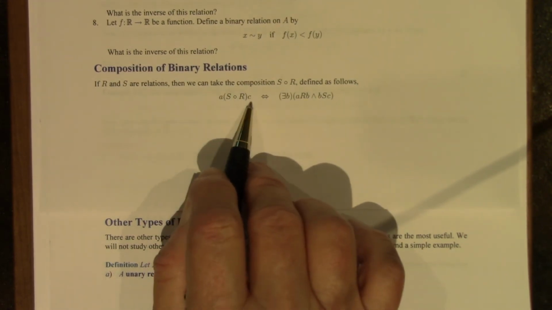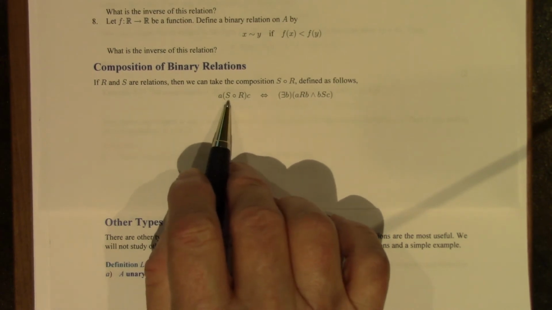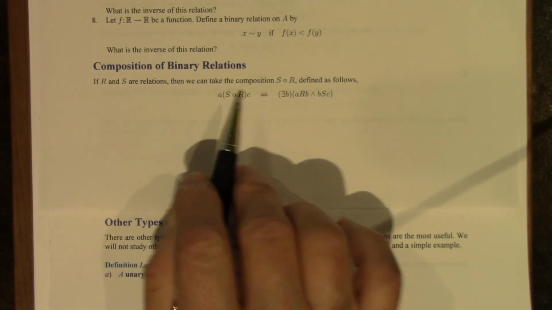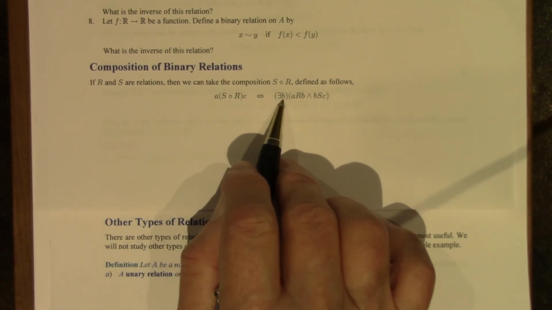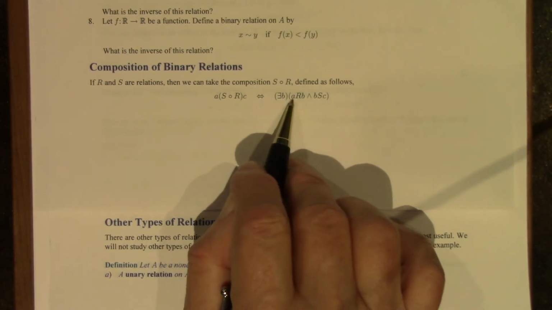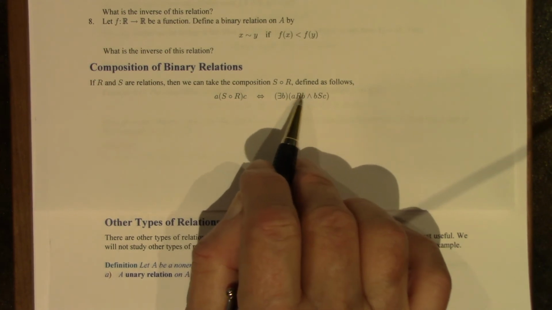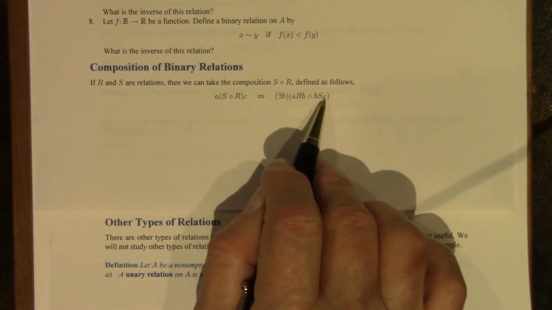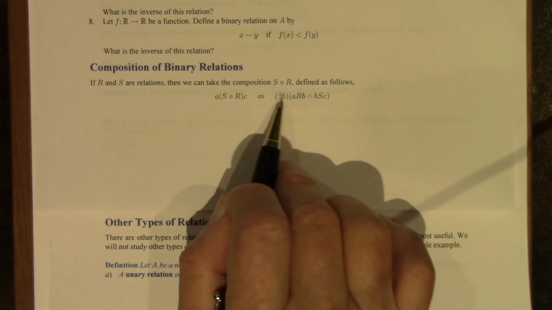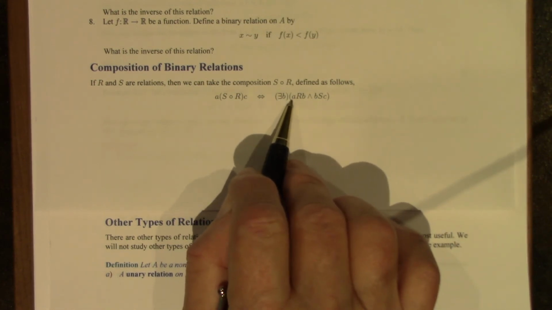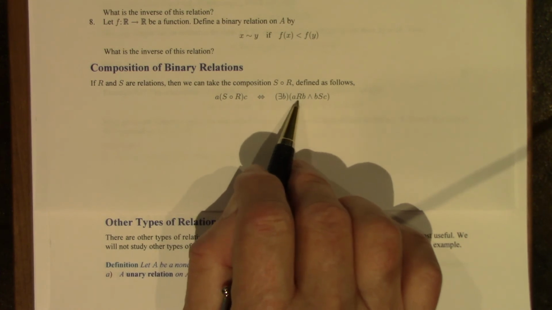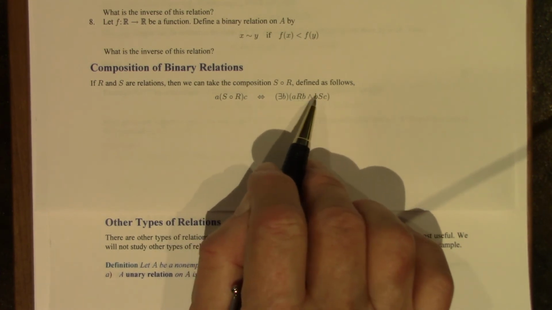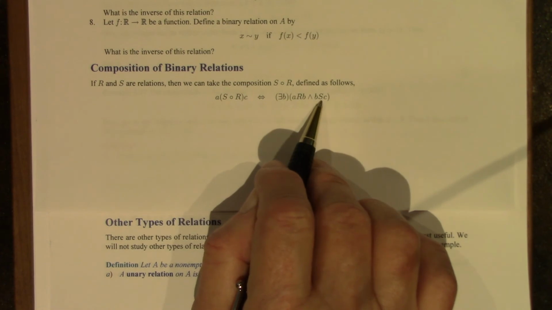A is related to C under the composition S composed with R if and only if there exists a B for which ARB and BSC. So this is like a little chain, A to B to C. A is related to B by R, and B is related to C by S.